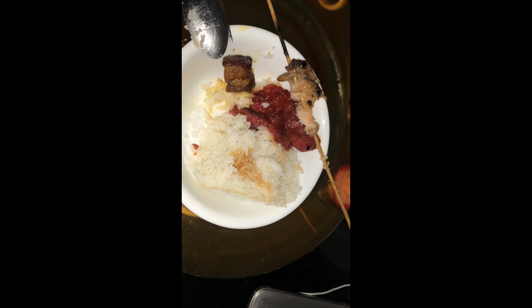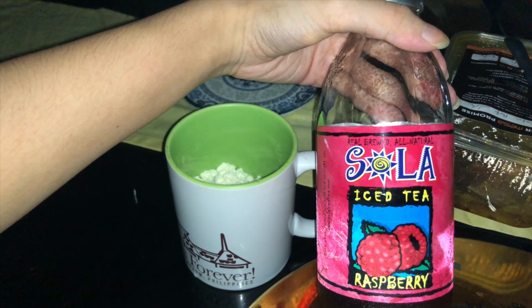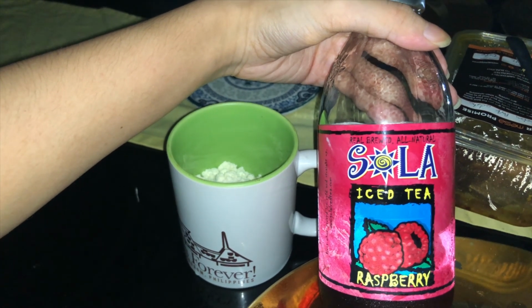So for my meal, I am having one big piece of pork tocino with half of my sister's barbecue, one piece of pork adobo, and 1 cup of rice. Though it's going to be 2 cups, I just did not film it for my second plate. My drink is half of the raspberry Sola iced tea, and for my snack, the not so snack, it's half a cup of oatmeal. Now, the total calories my lunch has, an estimate, is 803.1.